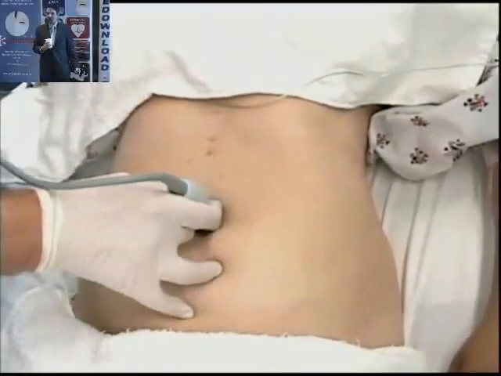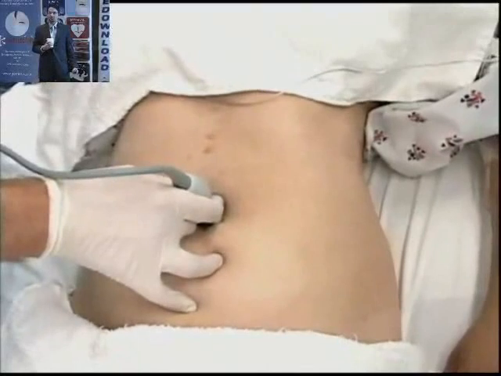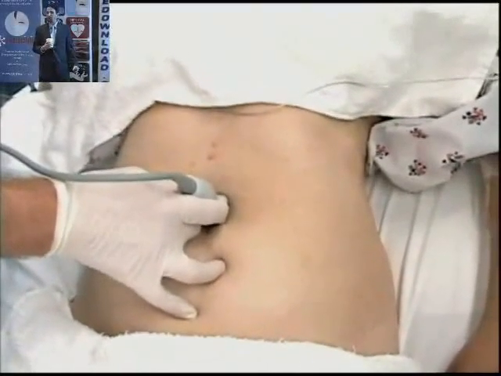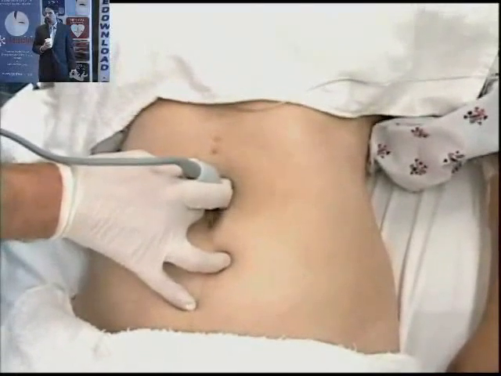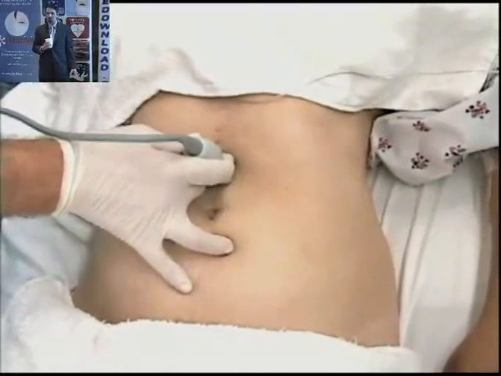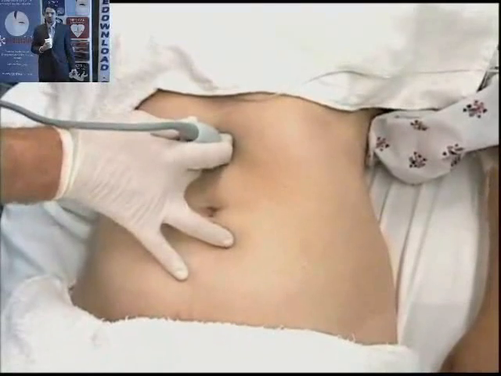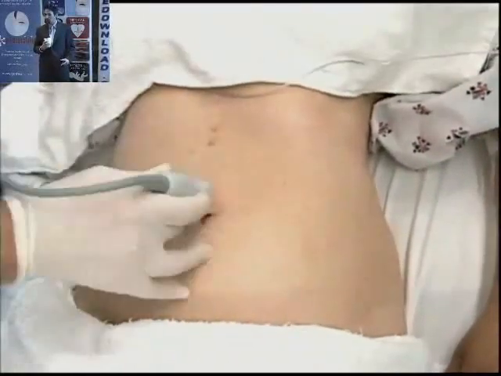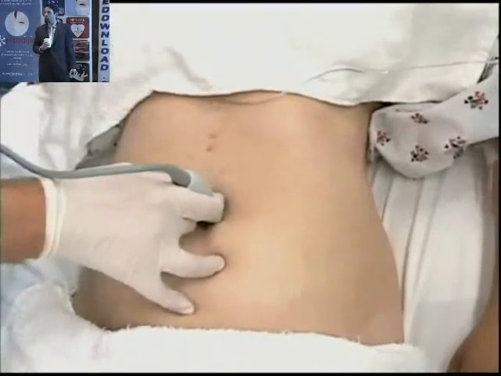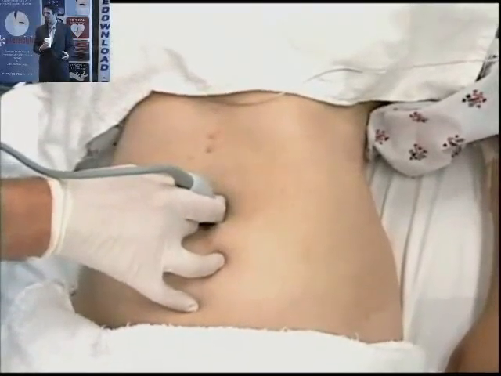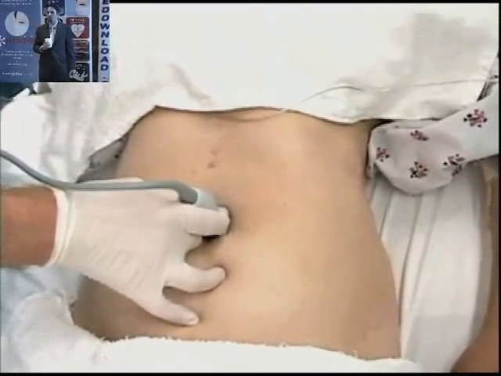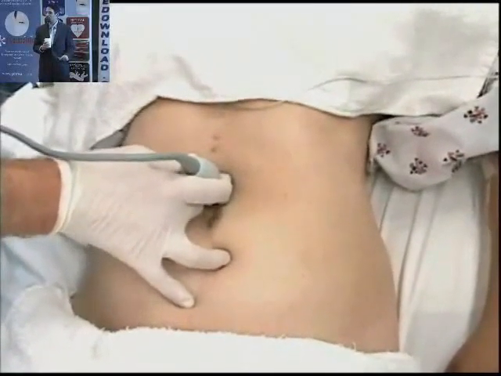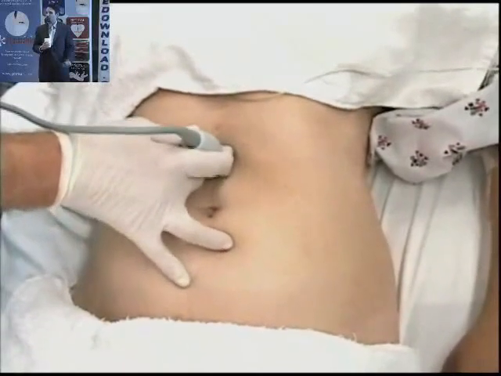And this is how you do it. So this video shows we're scanning in the transverse. We're cutting left to right. The probe marker, according to the golden rule, is pointed towards the patient's right side. And you can either start in the epigastrium or start, as I like to do, right above the umbilicus. The umbilicus is located at about L4, which is the level of the bifurcation of the aorta. So starting there, you're going to pick up the vast majority of your AAAs.